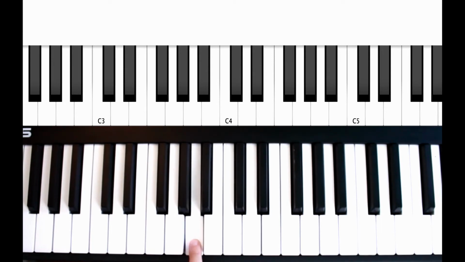Let's find a different one. So if we're at A, let's count up to D. A, B, C, D. Let's make D sharp. You're going to move it up a half step. D sharp. So there you have it. This is how you make any note on the piano a sharp.